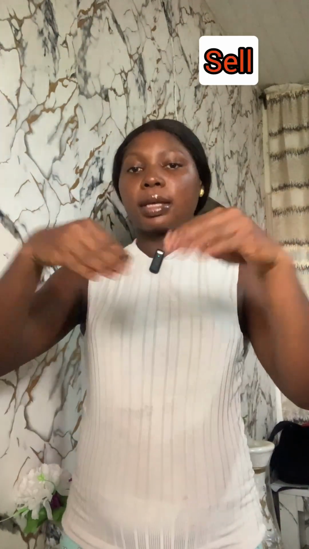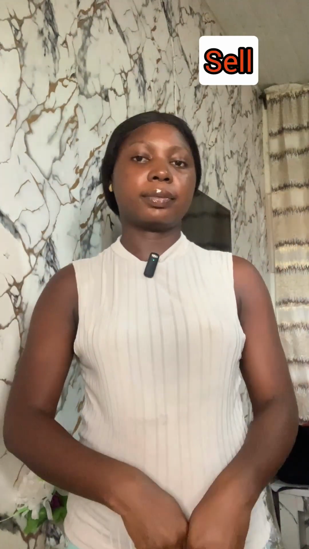A B-shaped hand using your dominant hand and your non-dominant hand placed out this way, and then you do this for buy. Sell. Now, a B-shaped hand placed this way and in and out rather for sell.